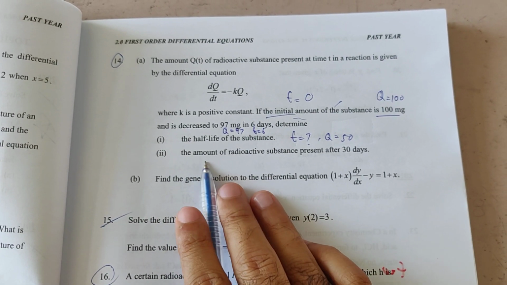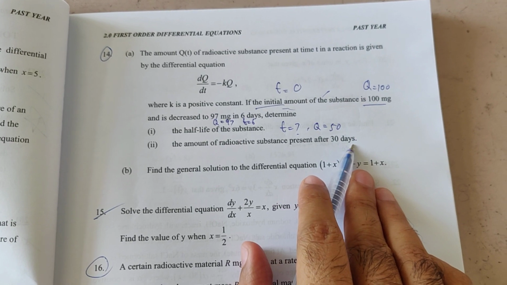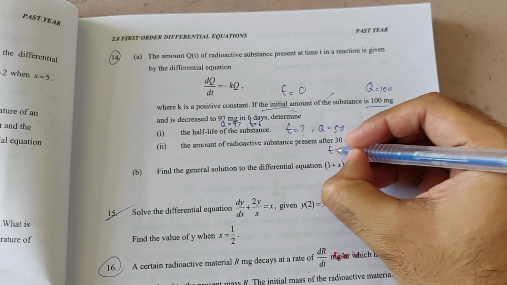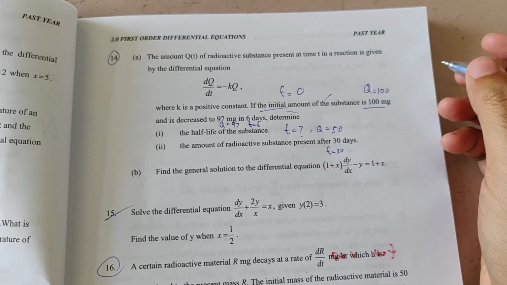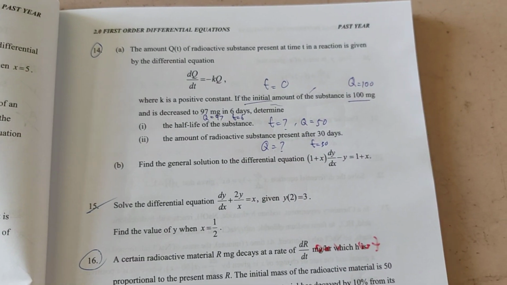Okay, next line, 14A2. Amount of radioactive substance present after 30 days. 30 is what? Time T equals to 30. So what are we trying to find with that question? Q. We're trying to find Q. So Q question marks. Understand?